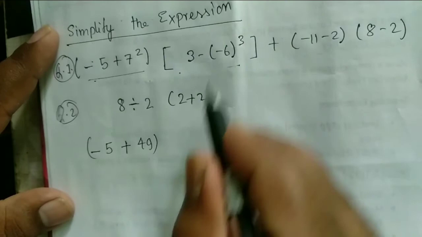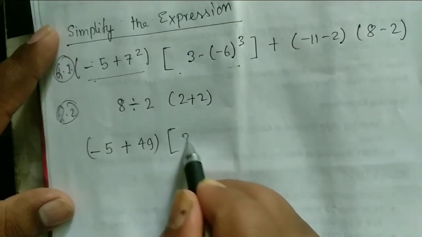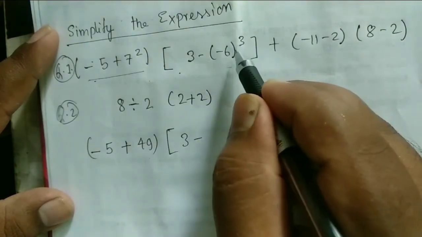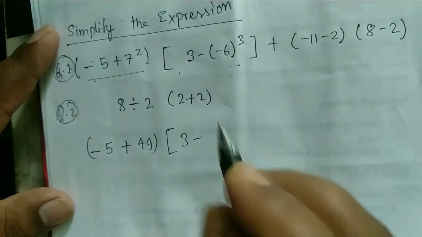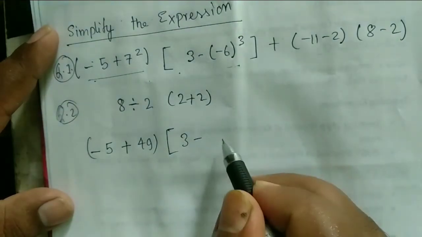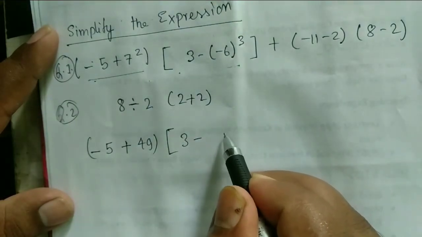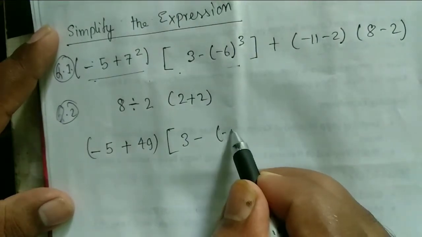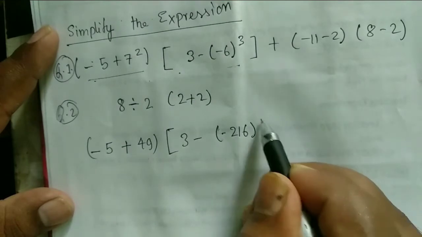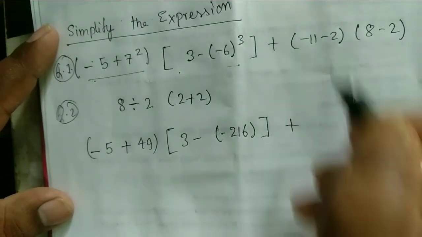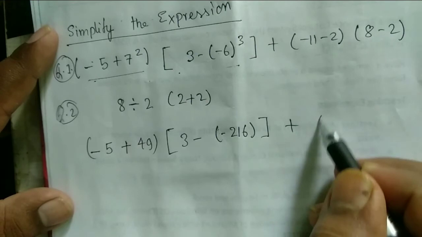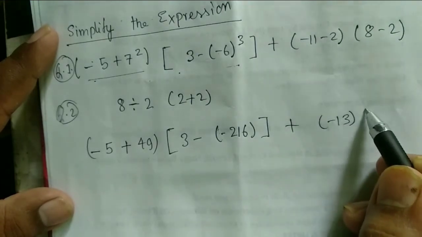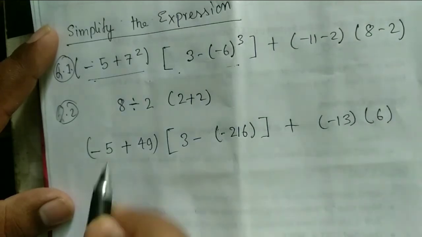Then in this other bracket we have 3 minus, and again we have to simplify the exponent first, so that becomes minus 6 cube, that is 216, and minus cube again becomes minus, so minus 216. After that there is minus 11 and minus 2, that is minus 13, and then there is 8 minus 2, that is 6.